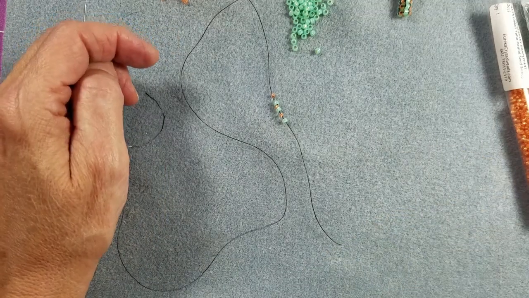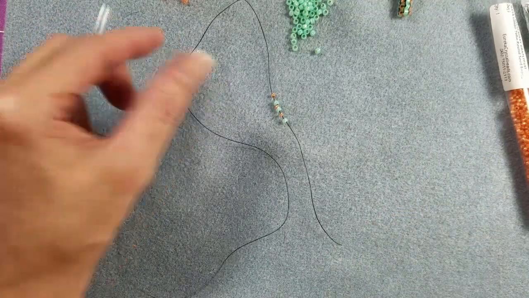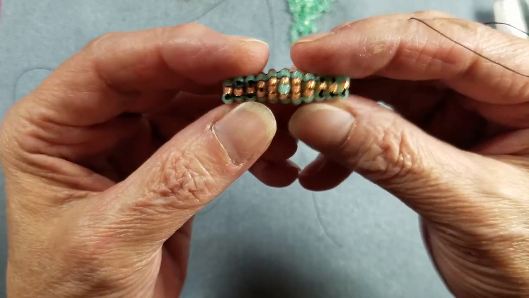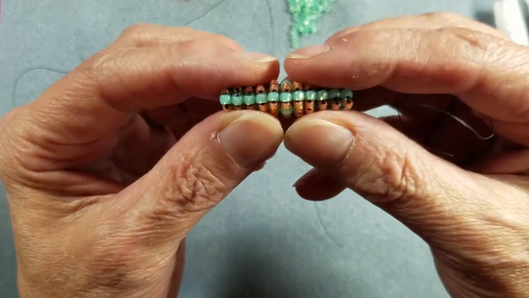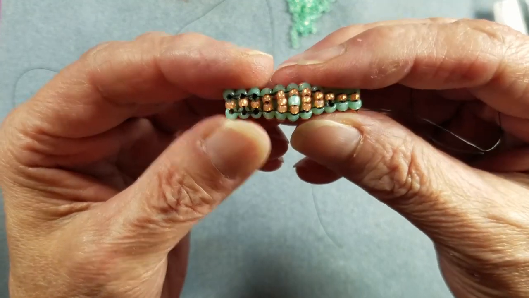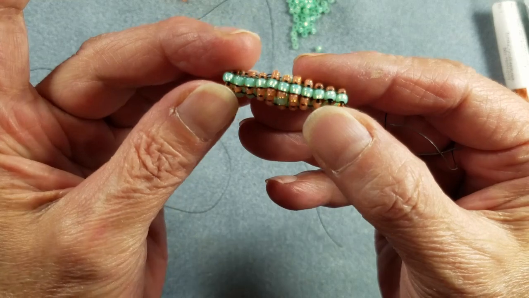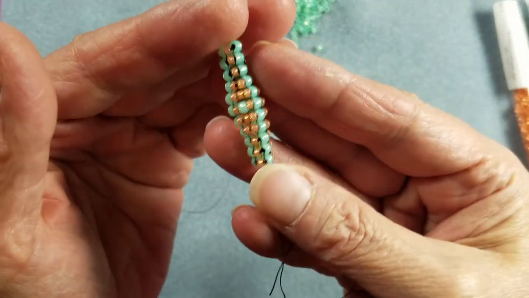Morning everyone, it's Katrina from the Alluring Bead Boutique, and today we're going to do a little small project that will help us understand the thread path and structure of tubular square stitch. And also in this video I'm going to show you how to do an increase and a decrease while using tubular square stitch to make this cute little component right here.